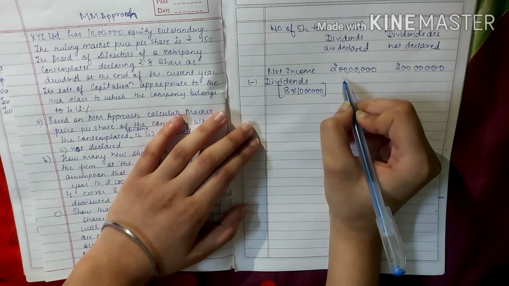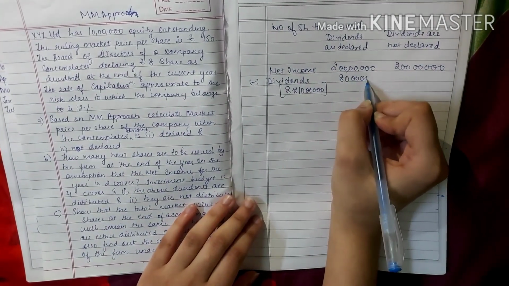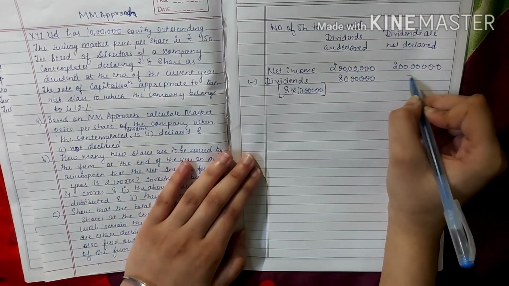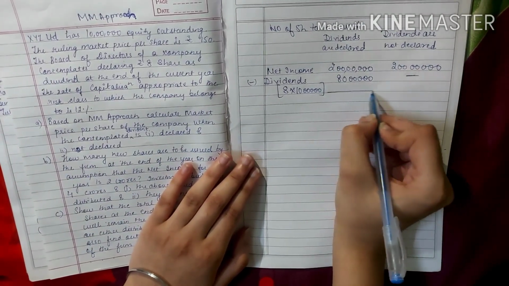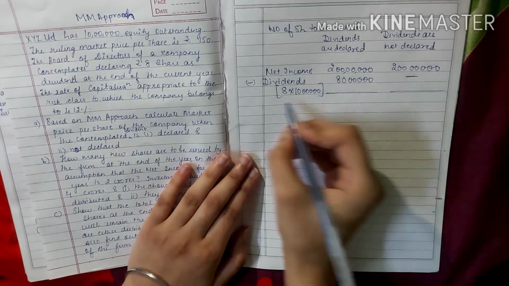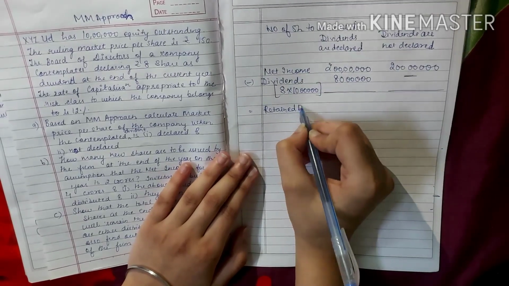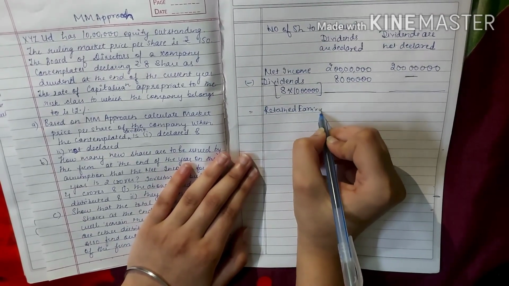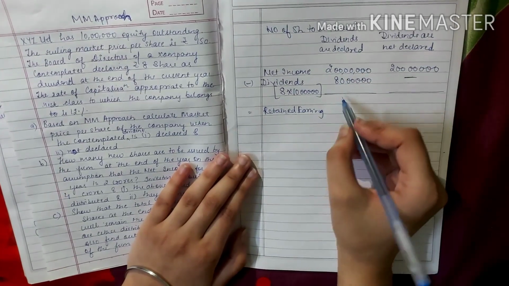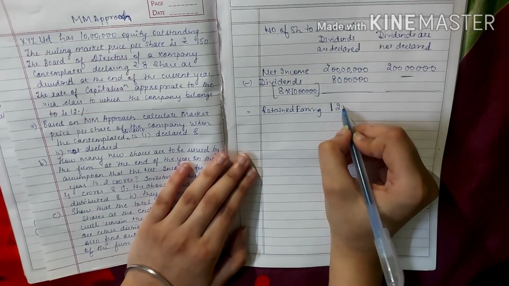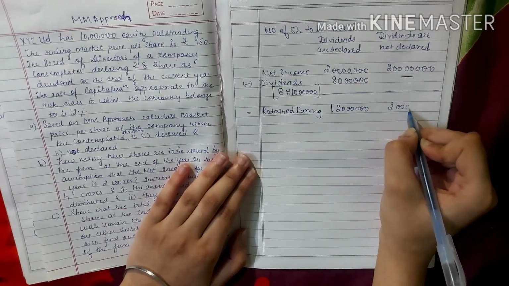So dividend in the first case will be 80 lakh. And here, since dividends are not declared, you will not write anything. Retained earning: after deducting dividends from net income, you will be left with retained earning. It would be 1 crore 20 lakh in the first case and 2 crore in the second case.